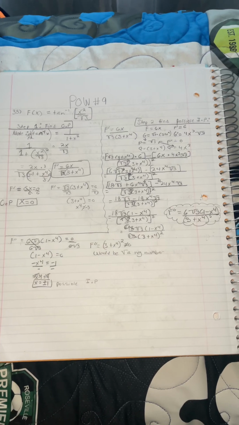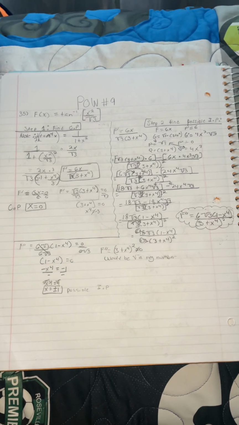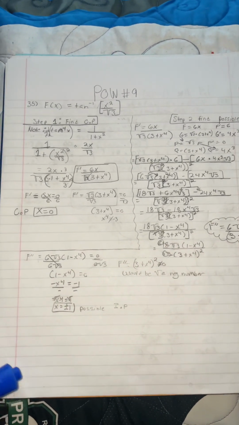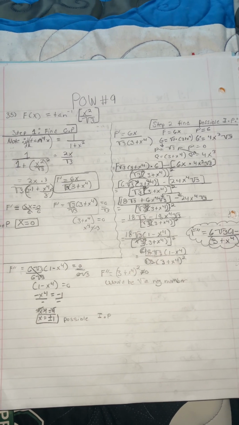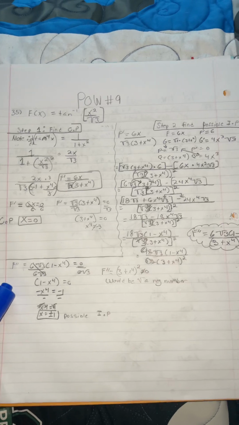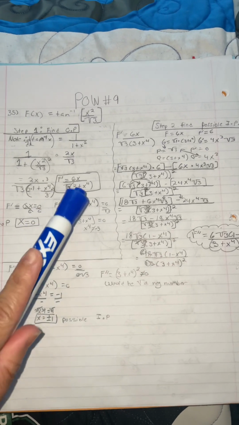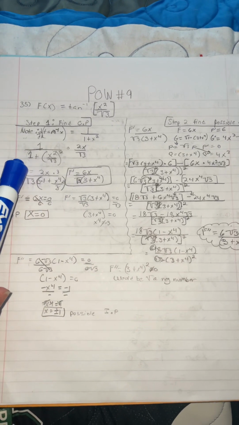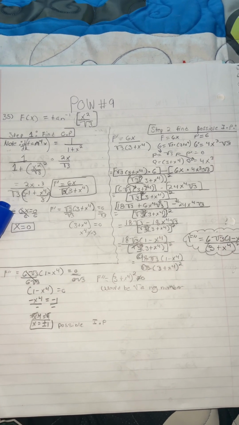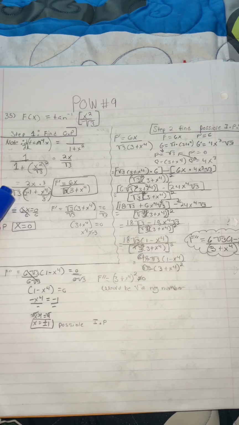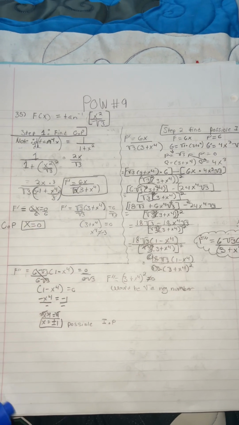It's basically the same thing as 3.10. We're just using the inverse of tan. So you're going to take the derivative of the inverse tan on the top and multiply it by this fraction right here, and then you're going to combine them into this, and combine it further into this, and then set it equal to 0.